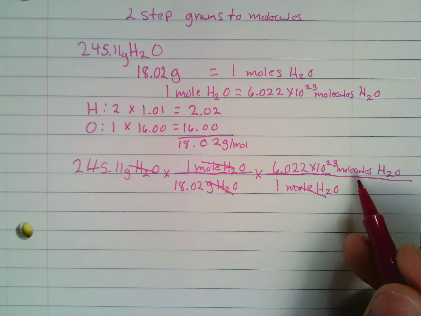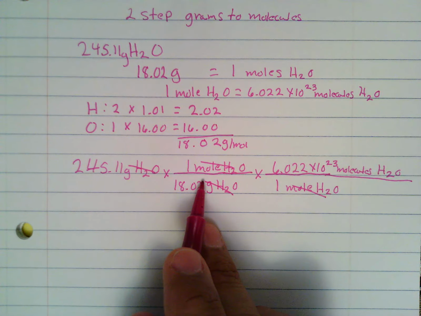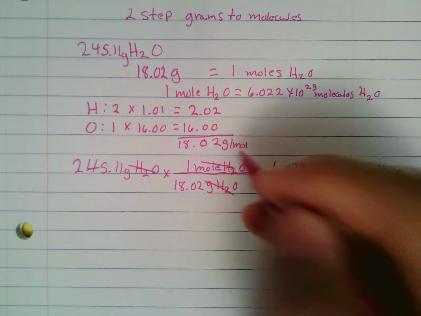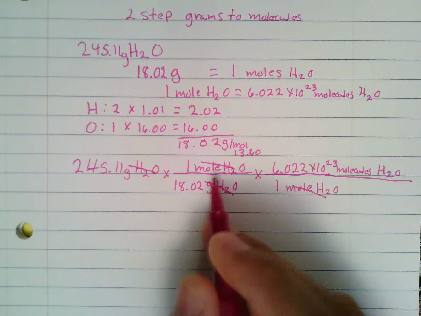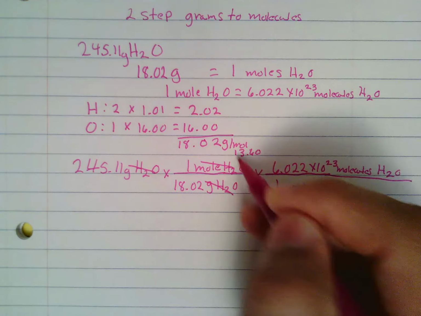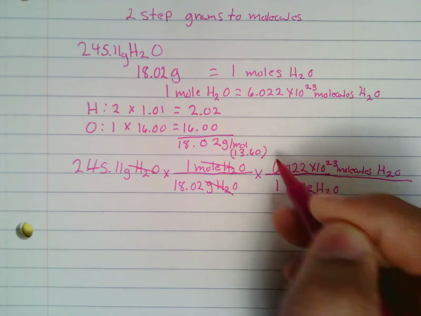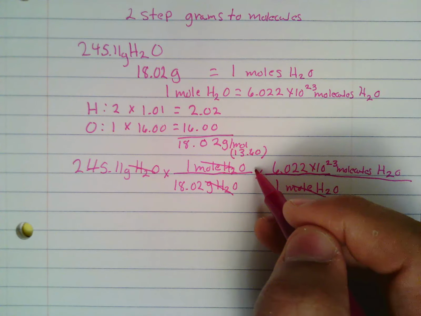So 245.11 is going to be divided by 18.02, and the number that I get on my calculator here is 13.60. That would be moles of H2O. But I'm not writing that in, I'm just saying it so you guys who are doing this as two separate ones can see it.